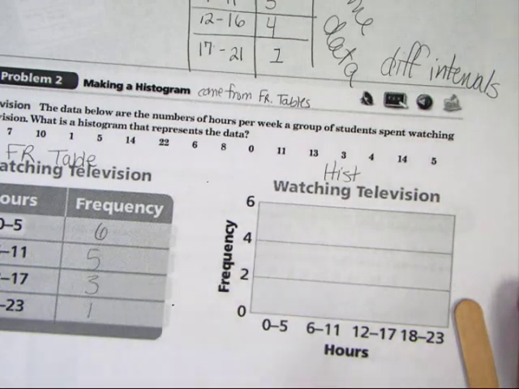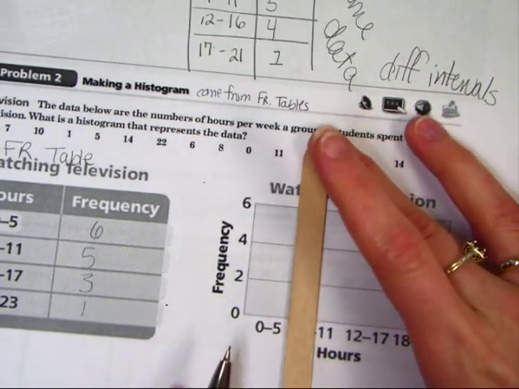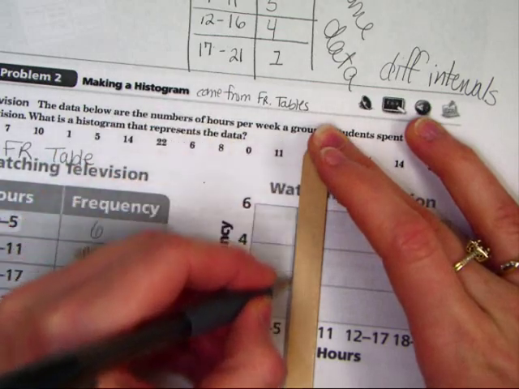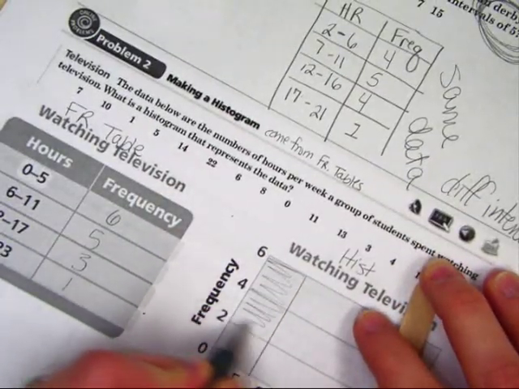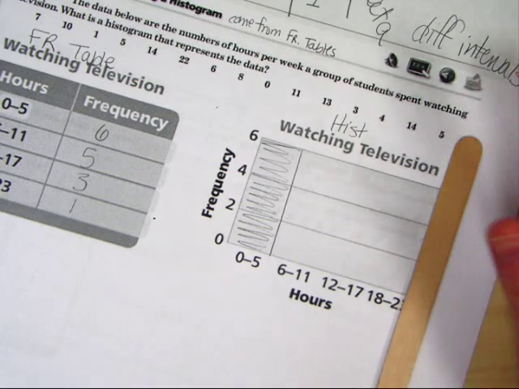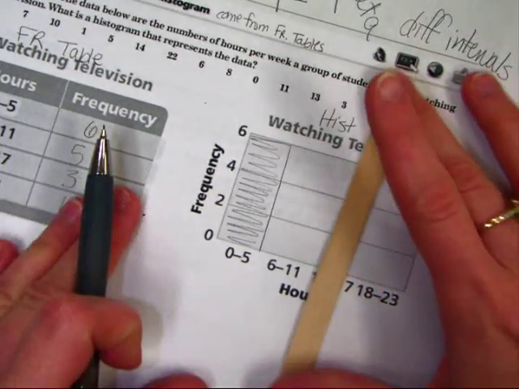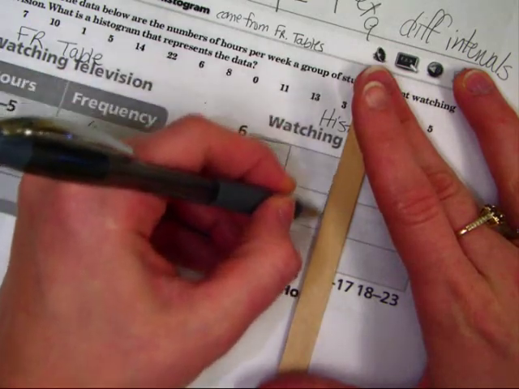0 to 5 happens 6 times. And you want to try to make these all the same width. So there's my 0 to 5 bar, almost like a bar chart, except they touch and they're on frequency instead. 6 to 11 happens 5 times. It's right in the middle.